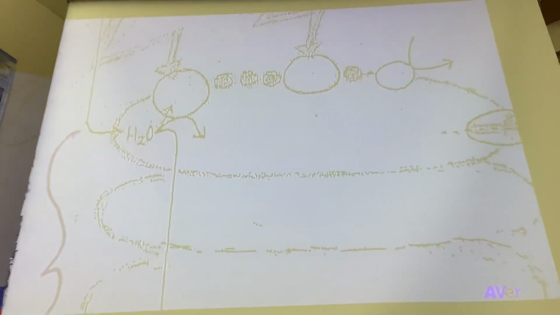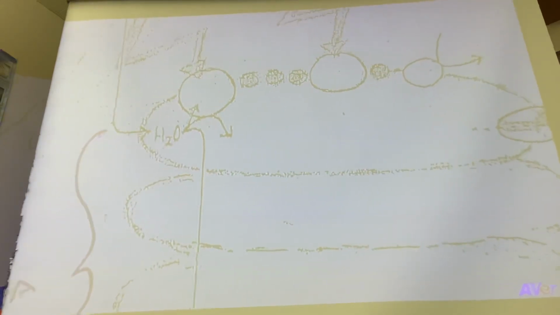You can't see? Maybe if I move it like this, you can see better. It's the same thing. You still can't see? I'm sorry. Aiden, you forgot to press record.